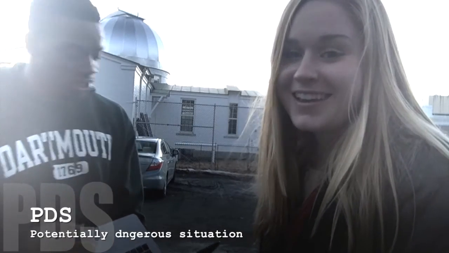Potentially dangerous situation. Now, our data comes to us in two categories. We have reflectivity, but we also have velocity. Now, reflectivity is the amount of precipitation in a specific area, and velocity is the speed and direction of that precipitation away or toward our radar. You know how we can tell this? Because we have Doppler radar. Doppler measures the velocity. Others just get reflectivity. Anyway, we're moving on in. Yeah, let's go.